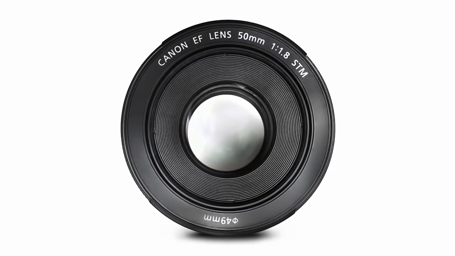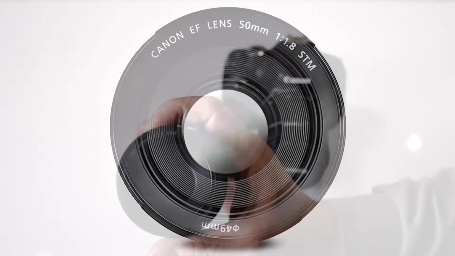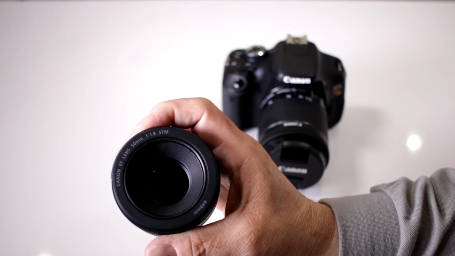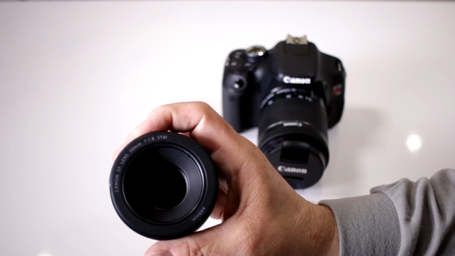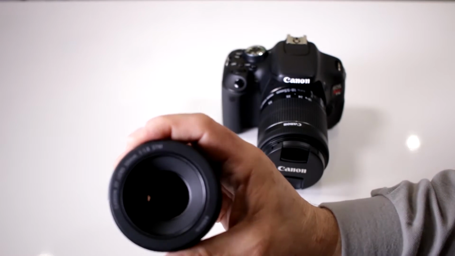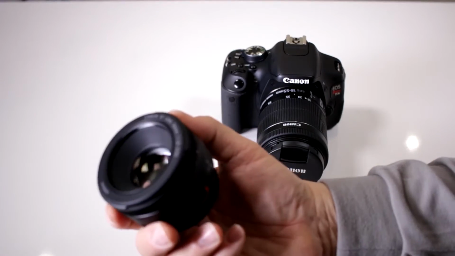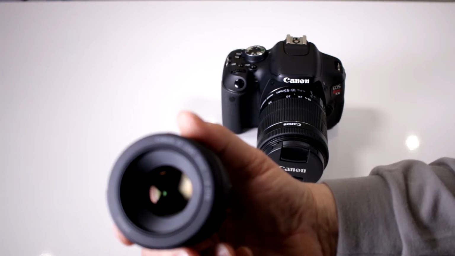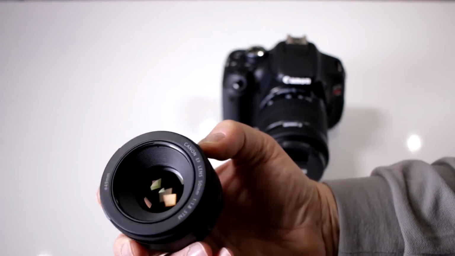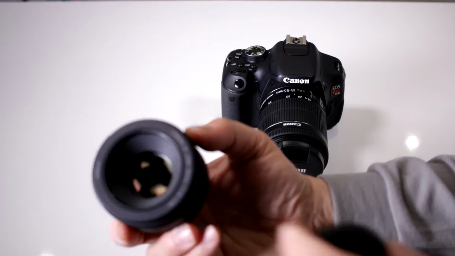If you look at the front, it says that it's a Canon EF lens, 50 millimeter 1 to 1.8. What does that mean? It's a 1 ratio magnification and the maximum aperture is a 1.8. So that means with this lens, the aperture will always stay open at 1.8 maximum when you have it set that way, which is great because that makes it a really good lens for portraiture and to control your bokeh.